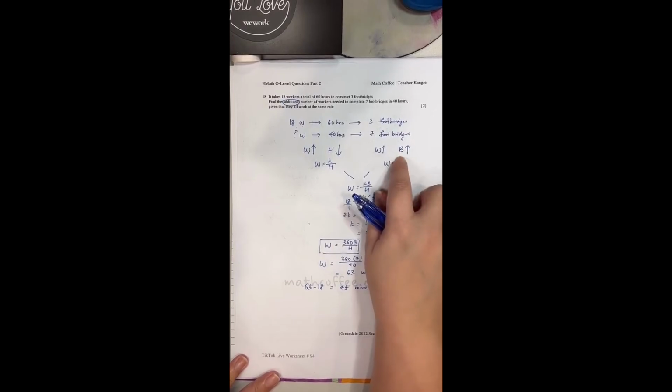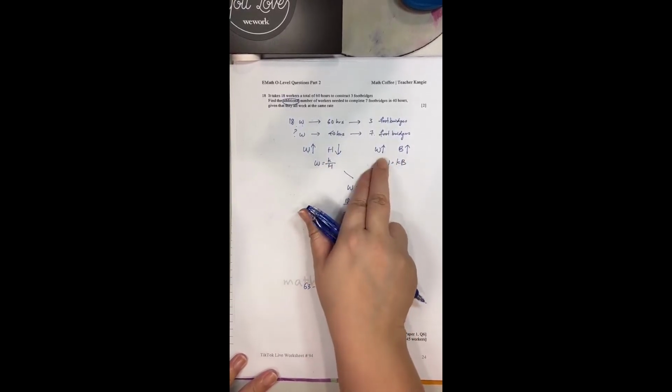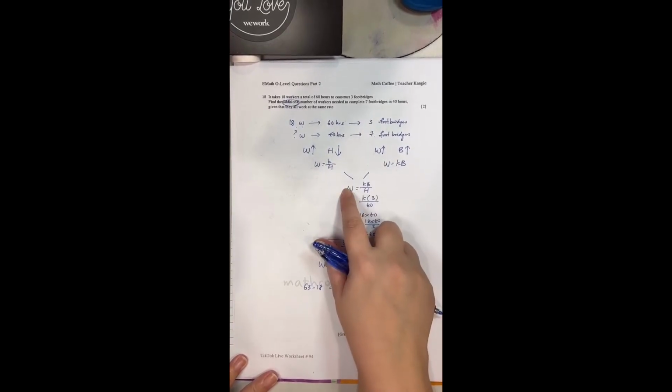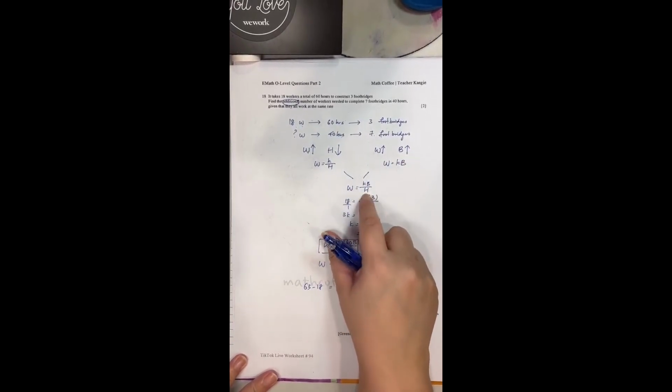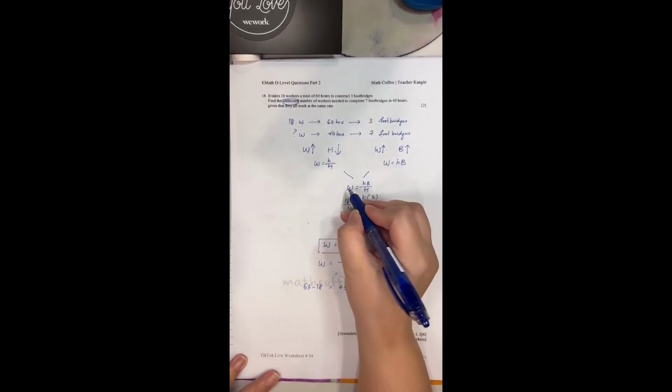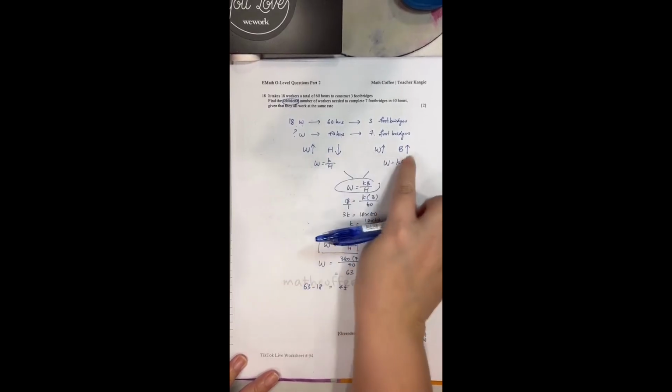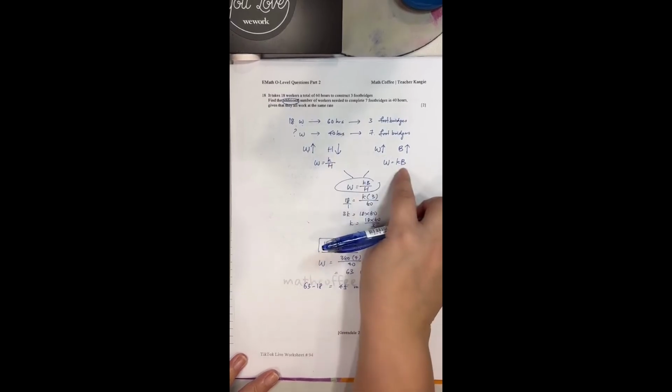Again, the K is not important. I just want to know whether they are direct or inverse proportion. Then when I combine the 3 alphabets, it will be W equals to KB over H. The actual K here is important. This K is just for dummy. I just want to show you that H is below, and B is beside.